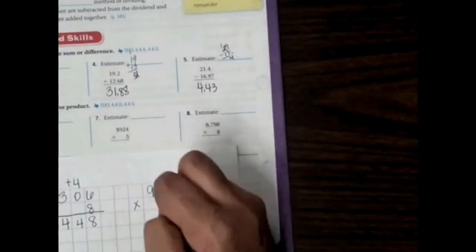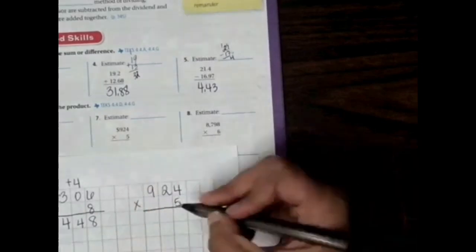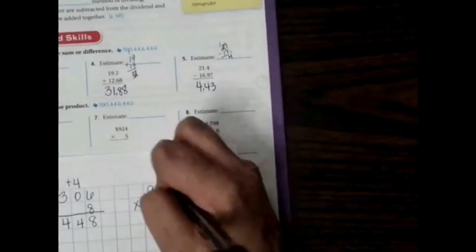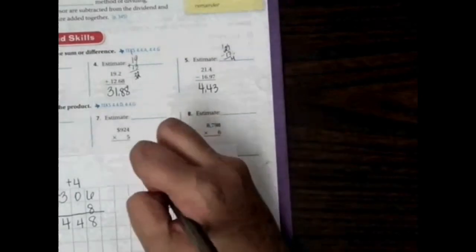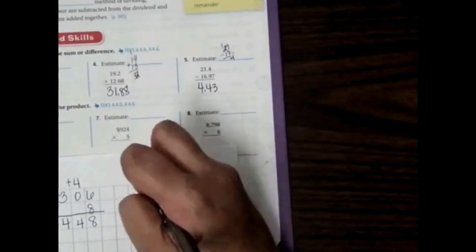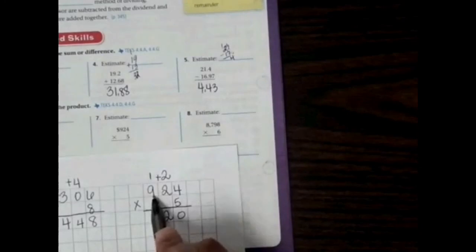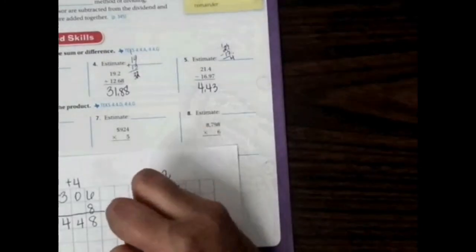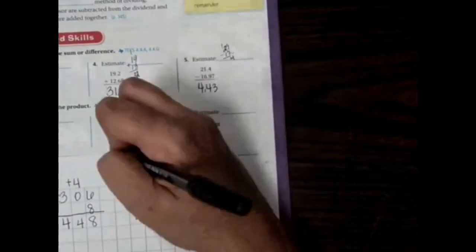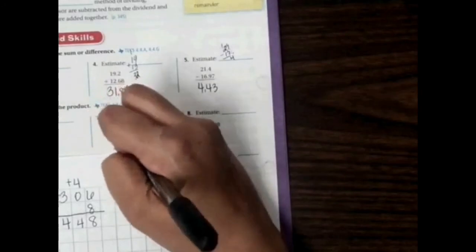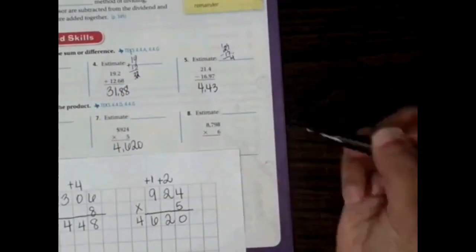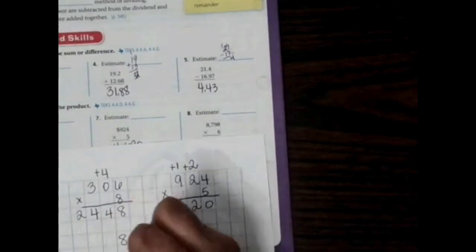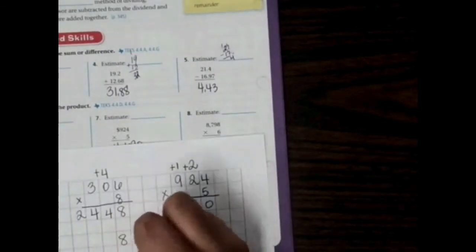Number 7 is 924 times 5. 4 times 5 is 20, carry the 2. 5 times 2 is 10, plus 2 is 12. 5 times 9 is 45, plus 1 is 46. So 4,620 is my answer. And now let's do the next one.